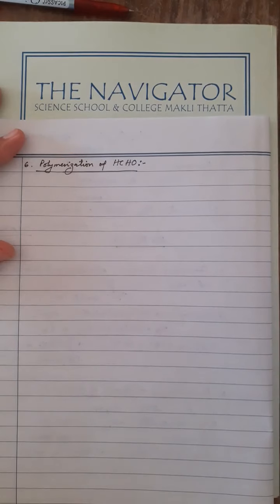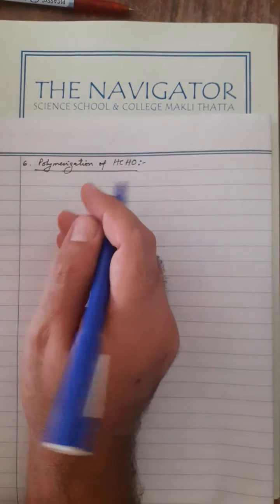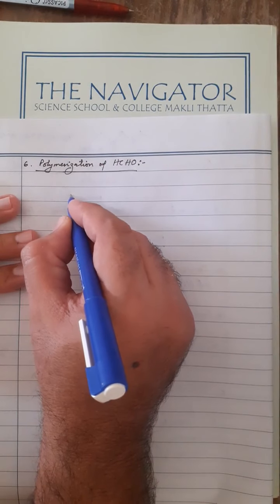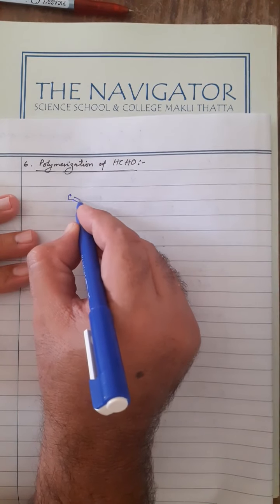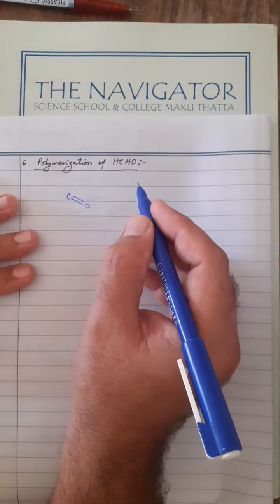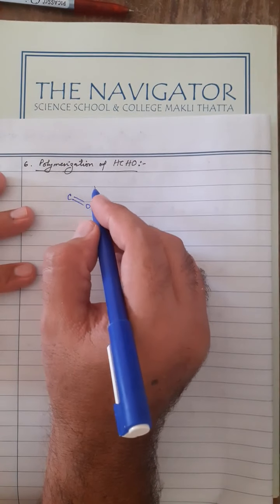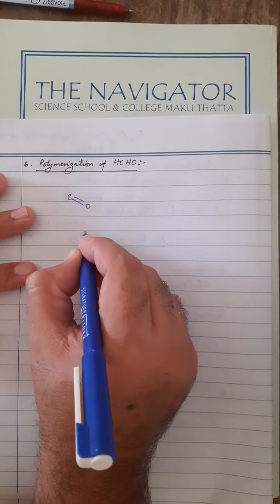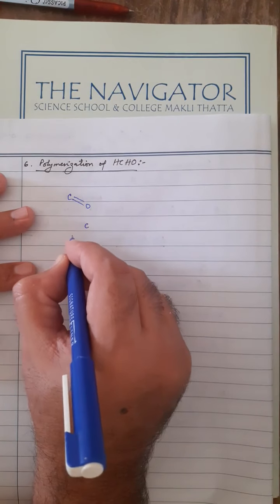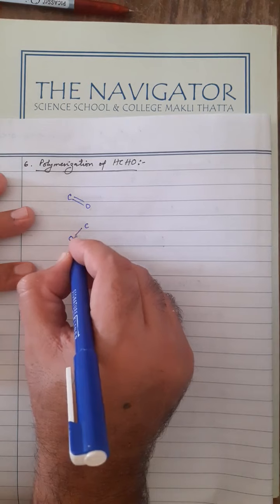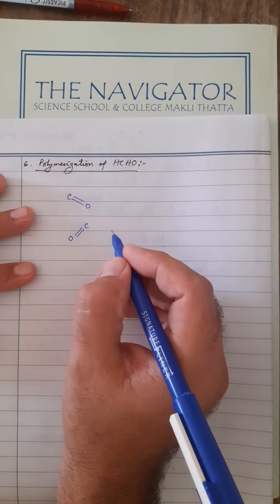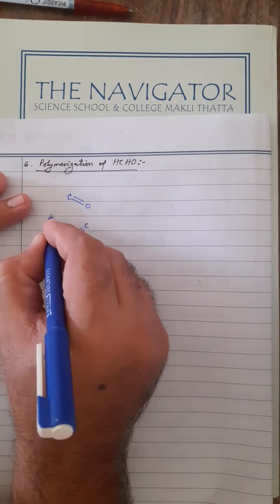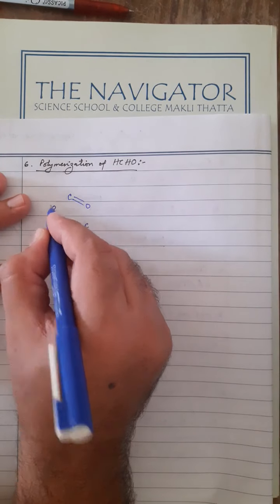So, if you take 3 molecules of formaldehyde, let's say carbon, double bond, oxygen. This is 1 formaldehyde. And then you have carbon, double bond oxygen, the second one. And then you have carbon, double bond oxygen, the third one.